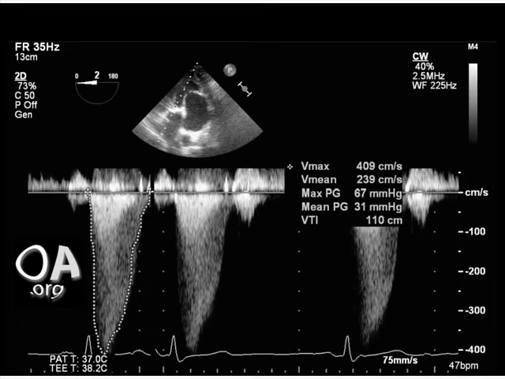This is the computerized velocity profile tracing of the same waveform. There is much information obtained once the blood flow velocity profile is traced. The maximal velocity traced is 409 centimeters per second. The maximum pressure gradient is 67 millimeters of mercury, and the mean pressure gradient is 31 millimeters of mercury.